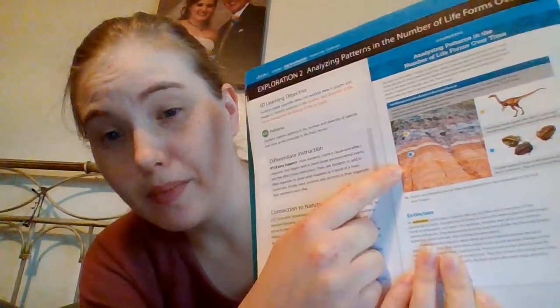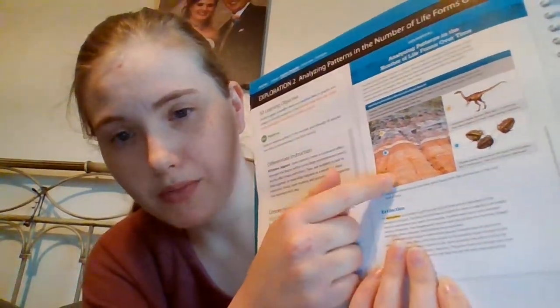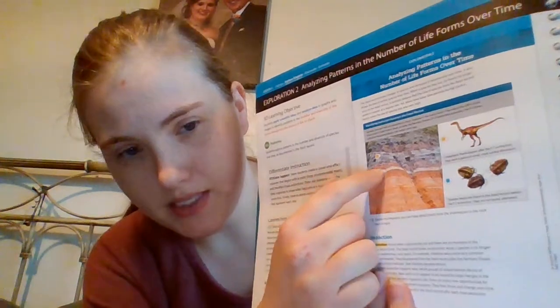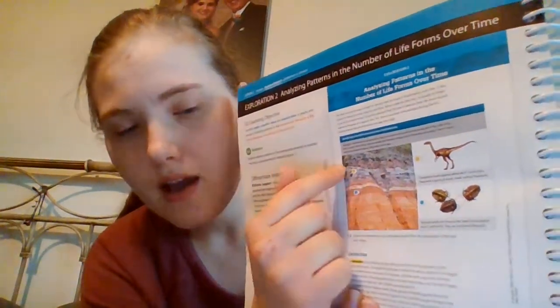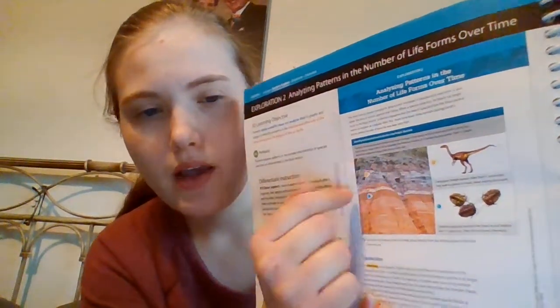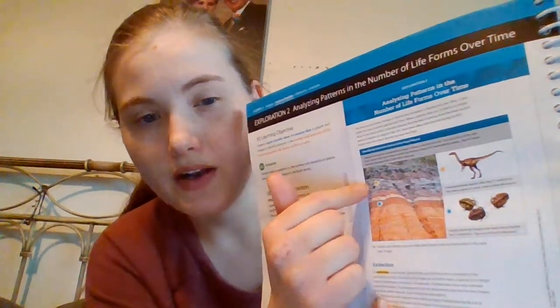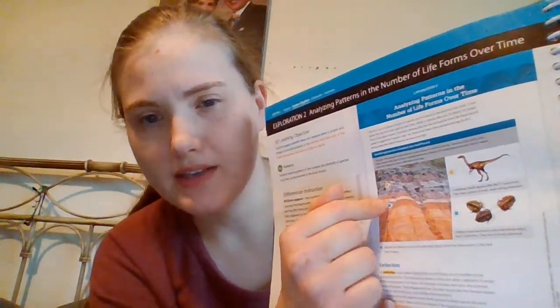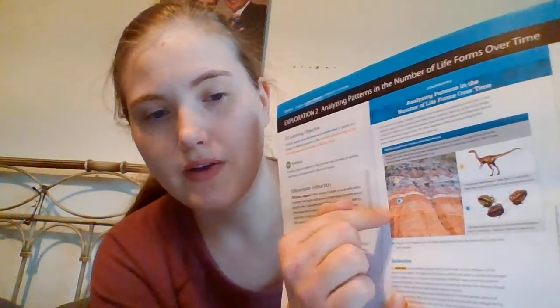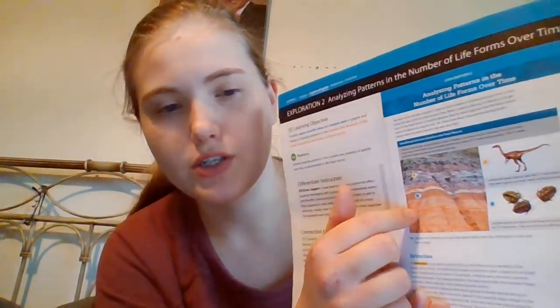So, in this photo, you have the Permian rock from the Permian era. You have the PT, the Permian-Triassic boundary, and then you have the Triassic rock. And so this dinosaur is found in the Triassic rock after the mass extinction occurred. This one is found in the Permian rock before the extinction occurred and is not found afterwards.